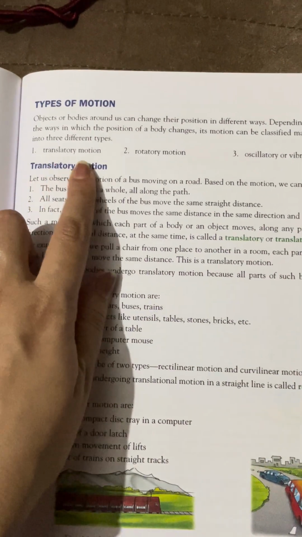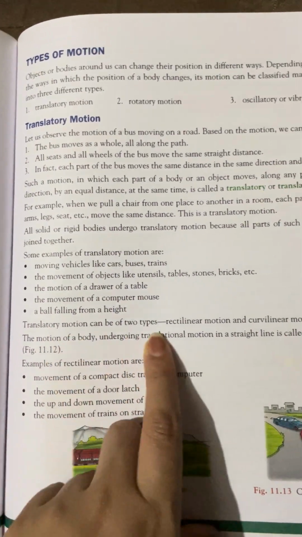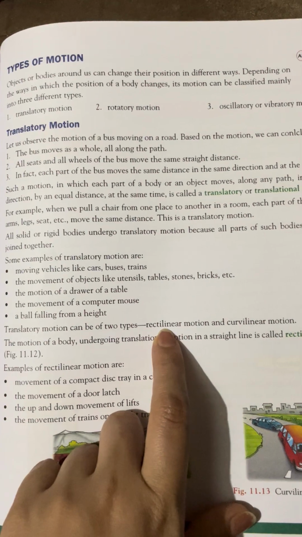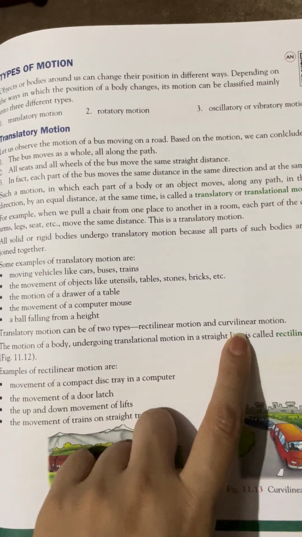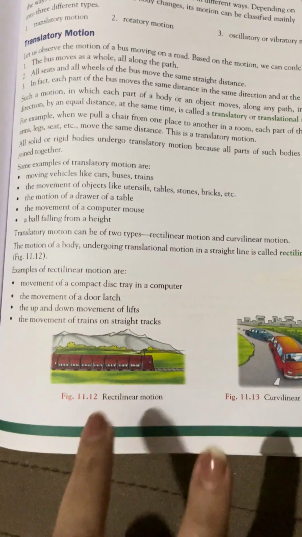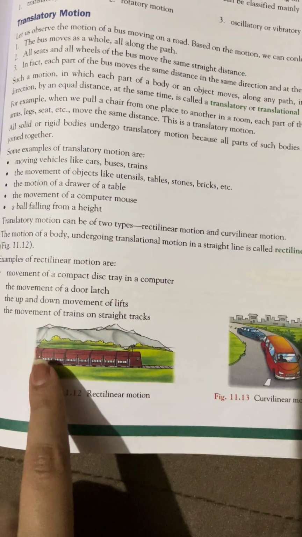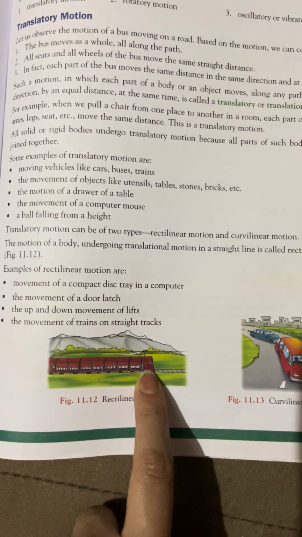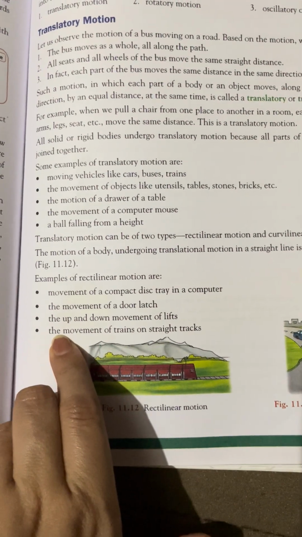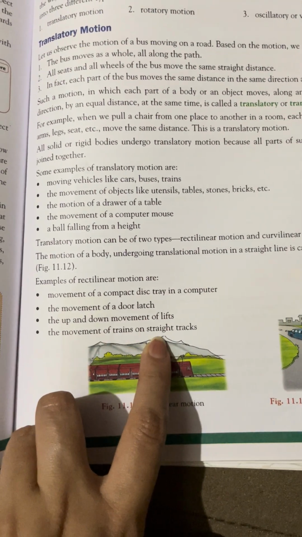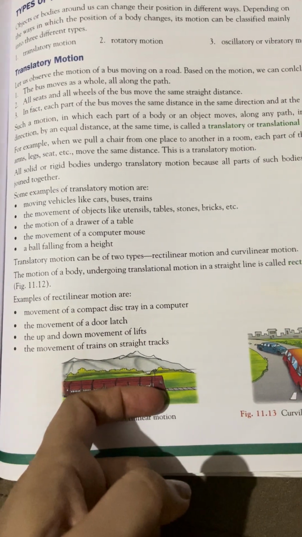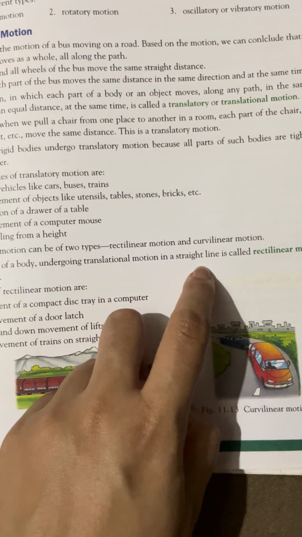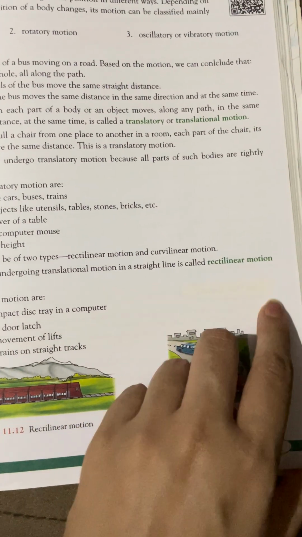So this translatory motion is of two types, like rectilinear motion and curvilinear motion. So how many parts does translatory motion have? We have two parts, rectilinear and curvilinear. Rectilinear and curvilinear can be easily distinguished with these two diagrams. If the train is moving in a straight line, like the up down motion, the movement of the train is straight. When a body undergoing translation motion is moving in a straight line, this kind of motion is known as rectilinear motion.